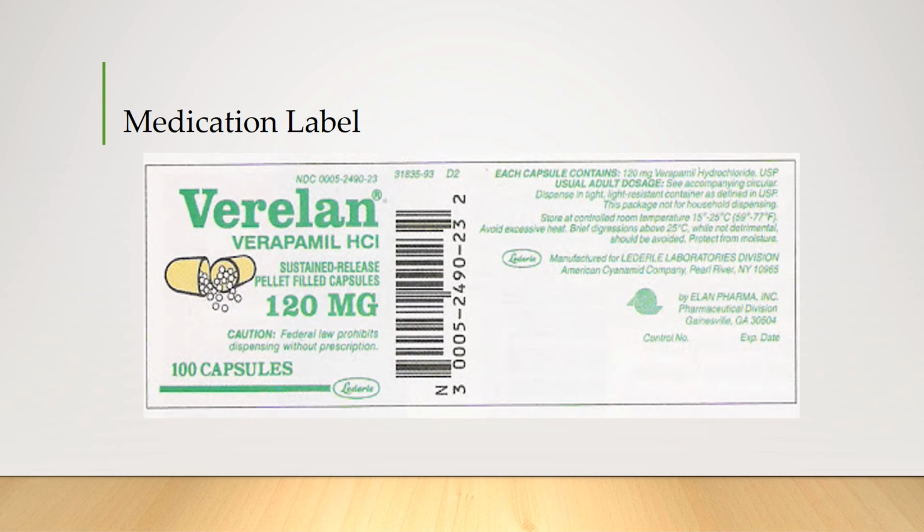So here's a medication label. Let's look at it. The trade name, the brand name, is Verilyn. The generic is Verapamil. And it says these are sustained release, and that means that the medicine releases into our system over a period of time. It says that there's 120 milligrams per capsule, and there are 100 capsules in the bottle. You can see over on the right, it says each capsule contains 120 milligrams of the Verapamil.